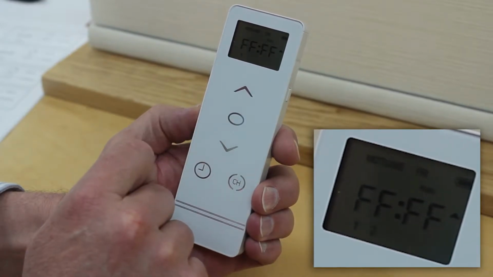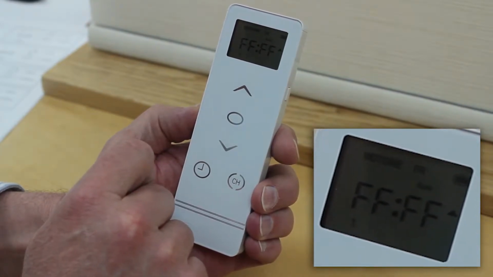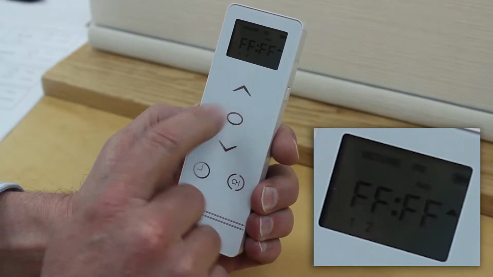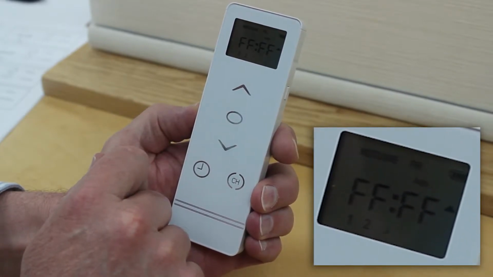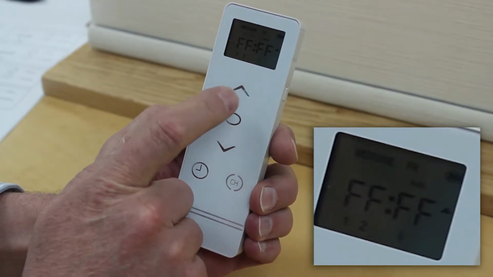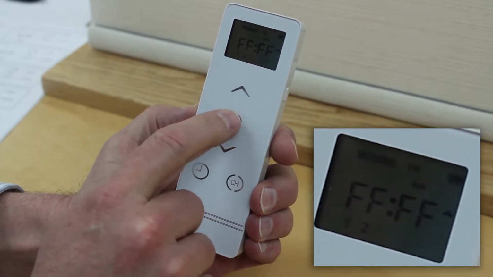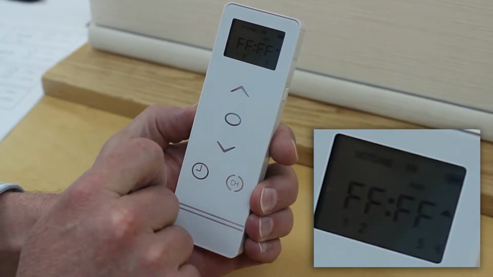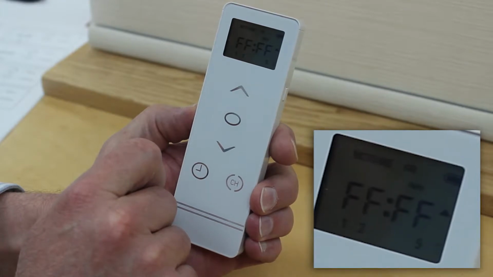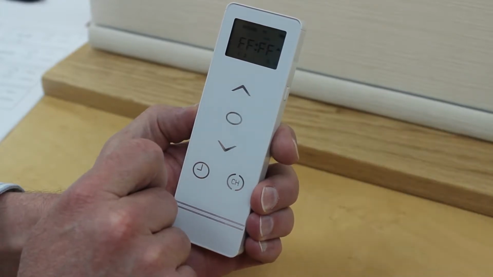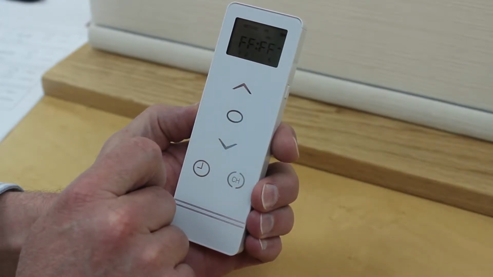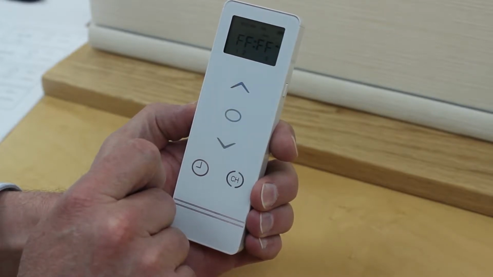I can then select that channel and it will scroll to the next one. By using the stop button, I can continue to select them. I can skip channels by using the arrows, but select it by hitting the stop. If it's flashing, it has not been selected.